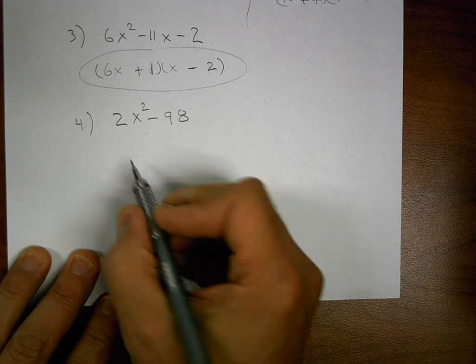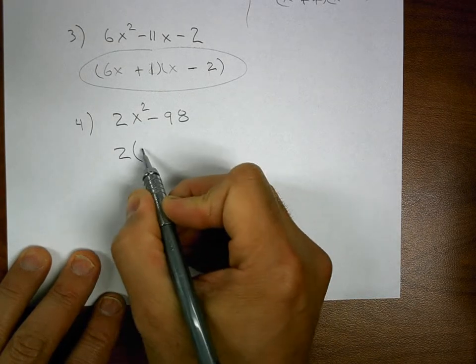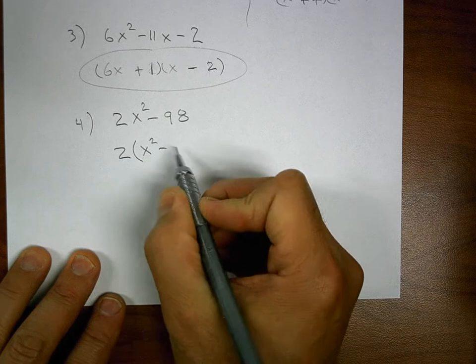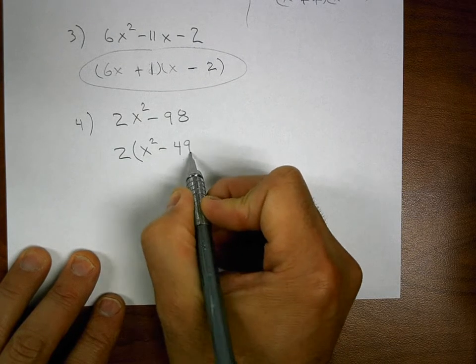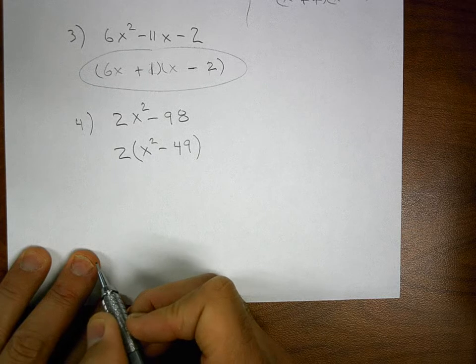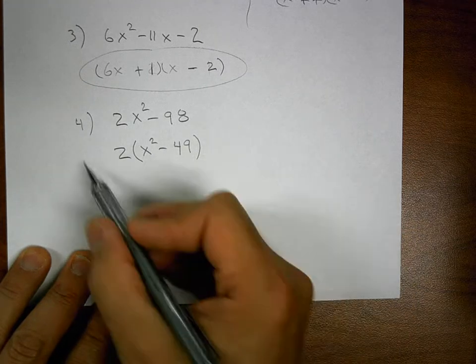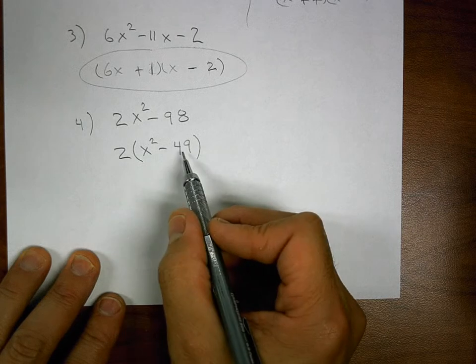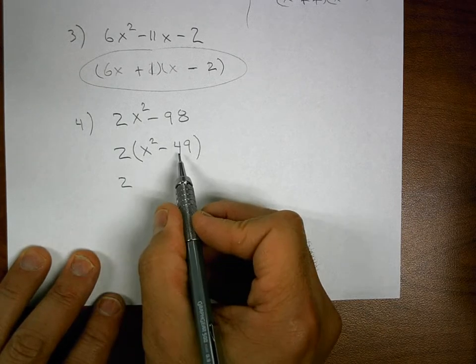What is our GCF? 2. That's even for sure. Take out a 2, you're left with x squared minus some number. 49. There you go. Okay, we took out a GCF. Are we done? No. Can we factor this further? Yes. This is a difference of 2 perfect squares.